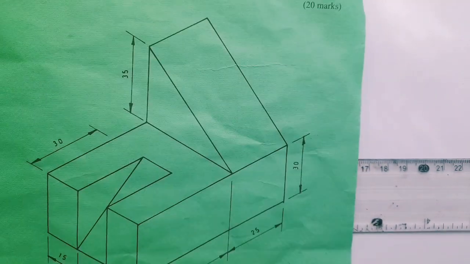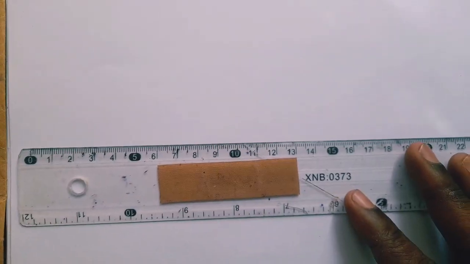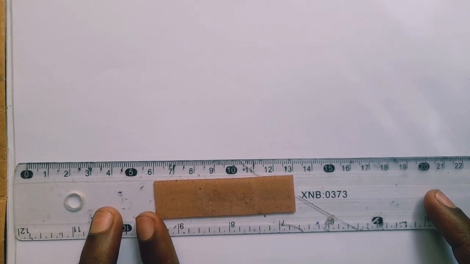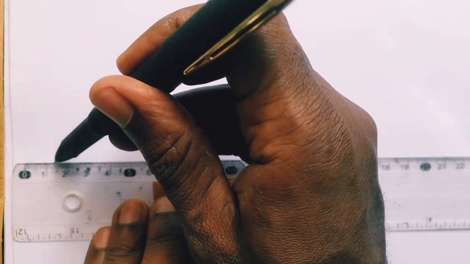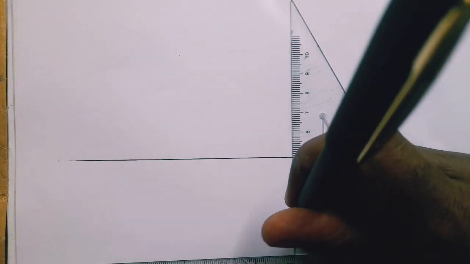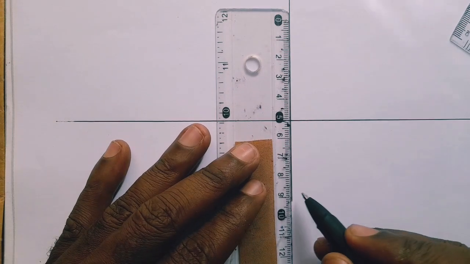Here is a solid, and the direction of the front elevation has been given by the arrow. So now what we do first of all is we have to draw our cross sign here, two lines crossing each other perpendicularly, and these ones we use a HB pencil to draw them. They are very visible and solid, so we have to draw them.